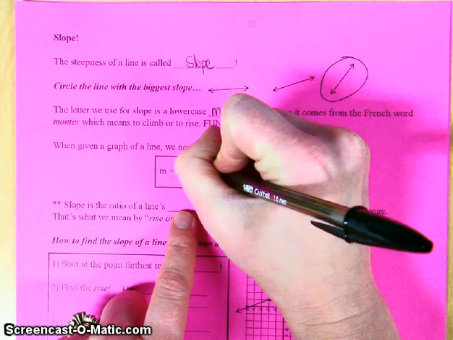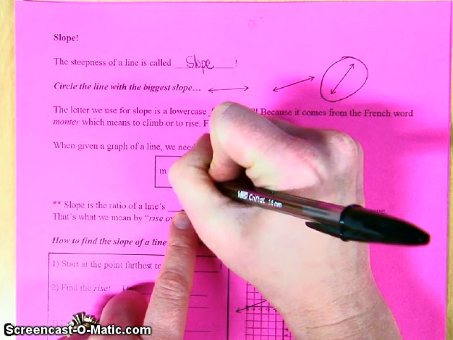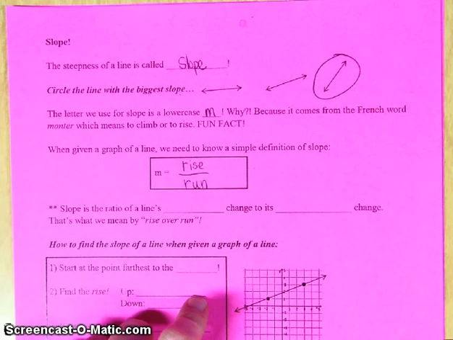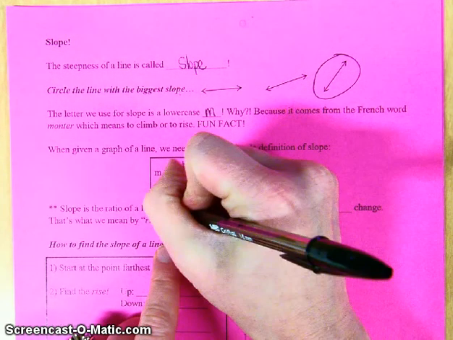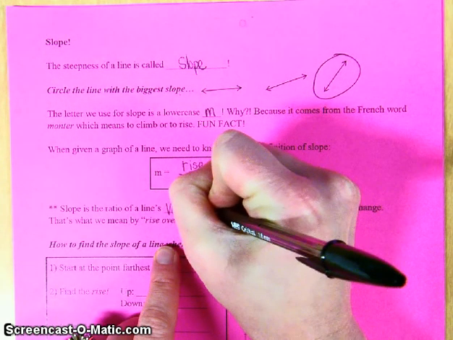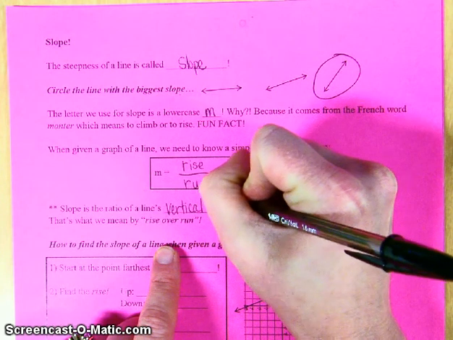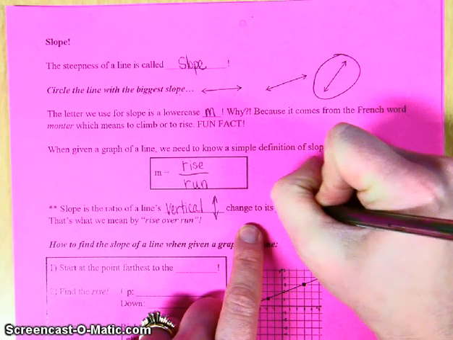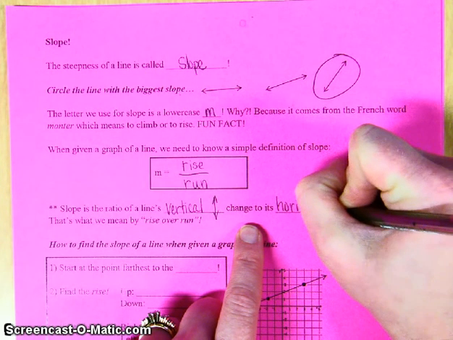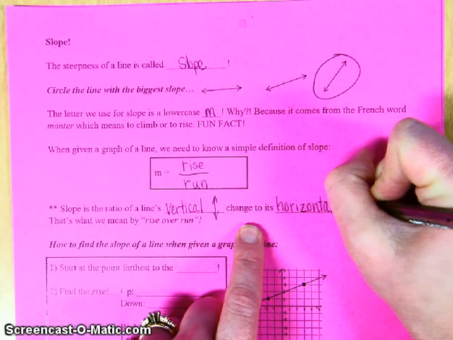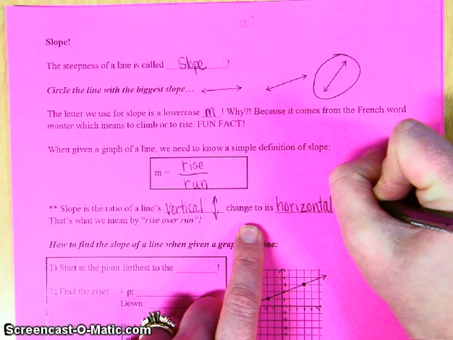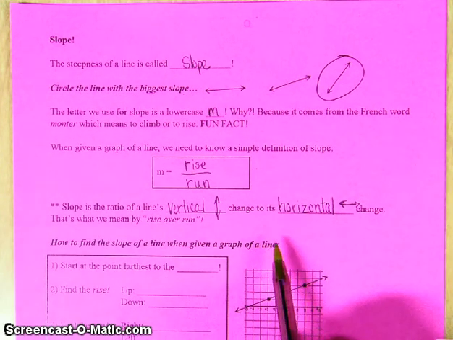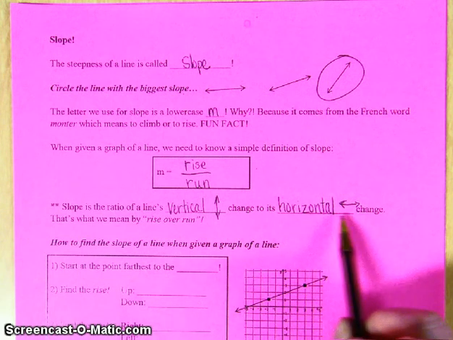and it is: slope is the rise over the run. Slope is the ratio of a line's vertical change, and if you don't know what vertical means, it means up and down. The up and down change to its horizontal change, which is its left to right change. And that is what we mean by rise, up, down, over, run, side to side.